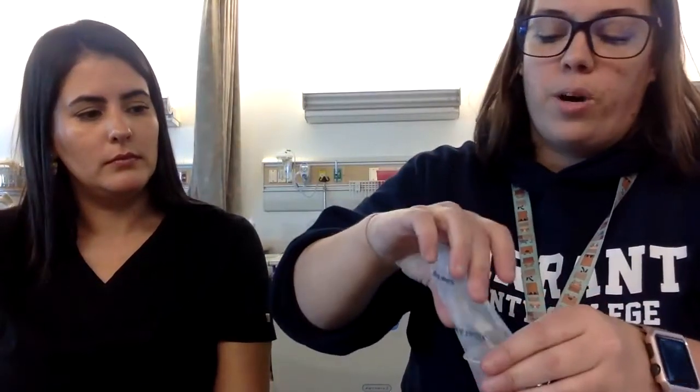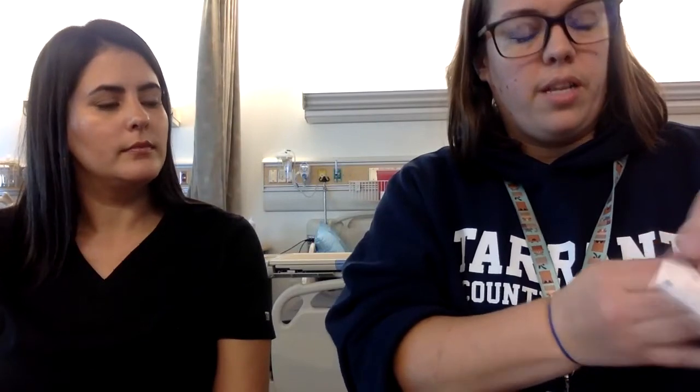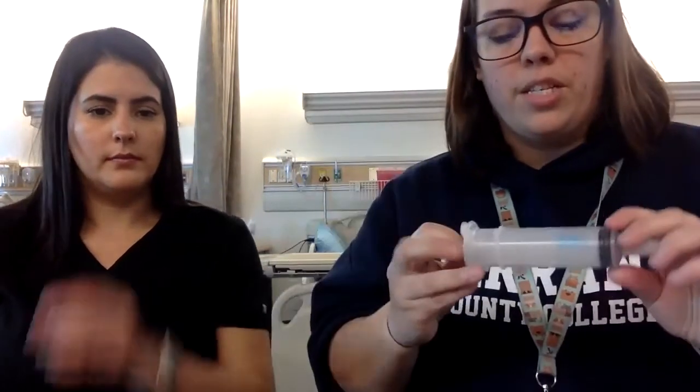To get into that, let's say I was giving this via tube and the patient was not going to take it by mouth. I can pour it into a little cup like this and put a little water in it. Then I'm going to use a syringe, and this one's a 60 cc syringe. I mix it, draw it up in the syringe, insert it into the patient's tube, and give that medication.